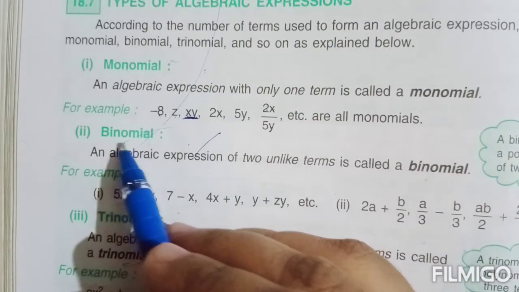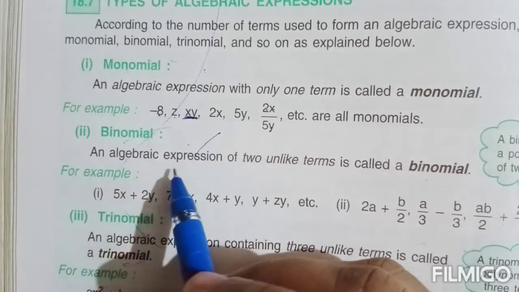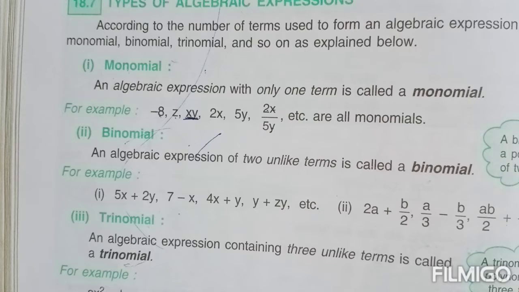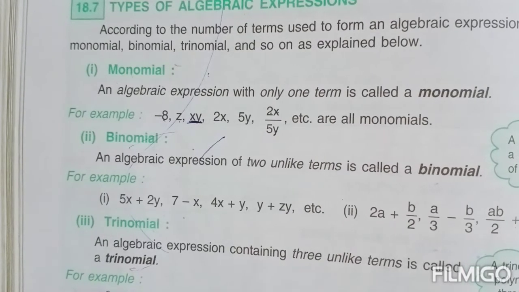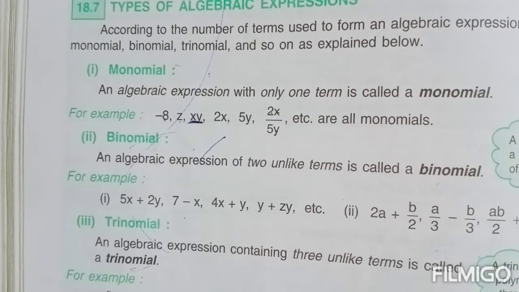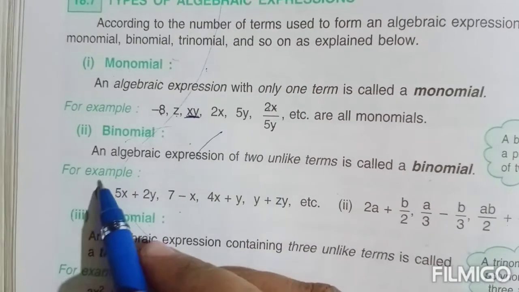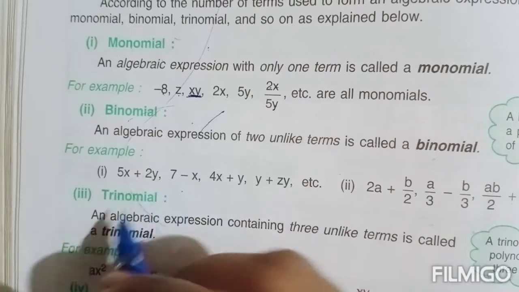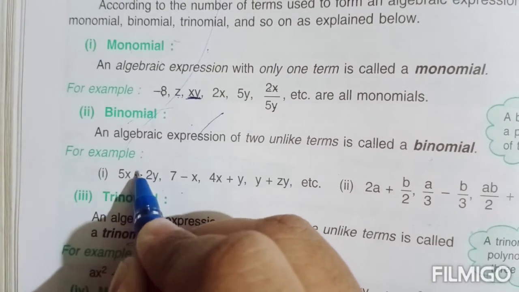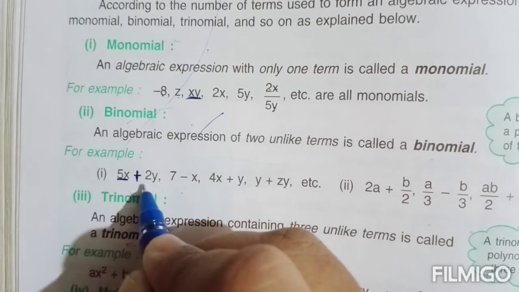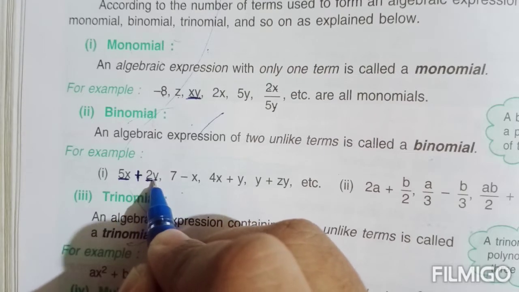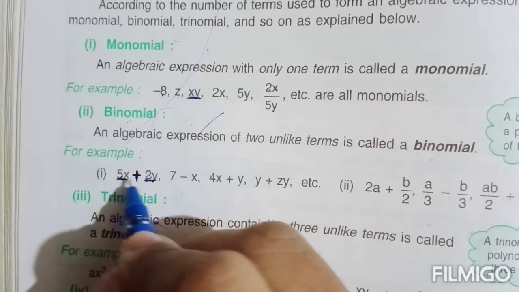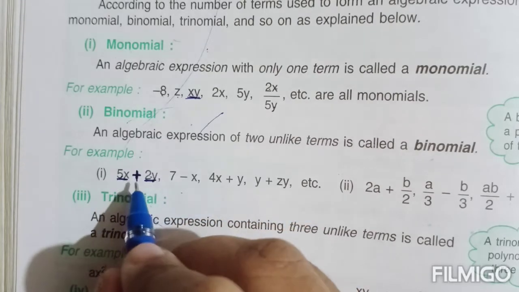Second one, binomial. An algebraic expression of two unlike terms is called a binomial. That is, an algebraic expression having two terms. Okay, for example, let us take 5x plus 2y. So here you can see the plus sign. 5x is one term and 2y is the second term. These terms are separated by the plus sign. Two terms. So this is called a binomial.